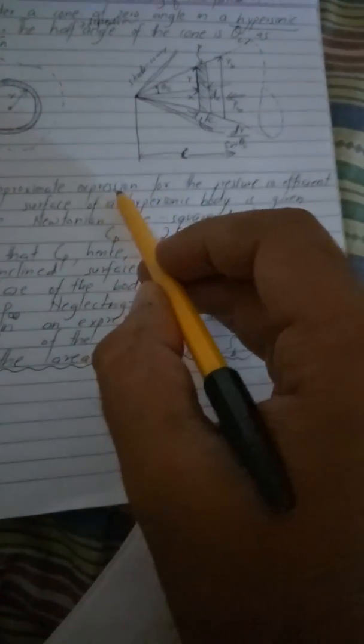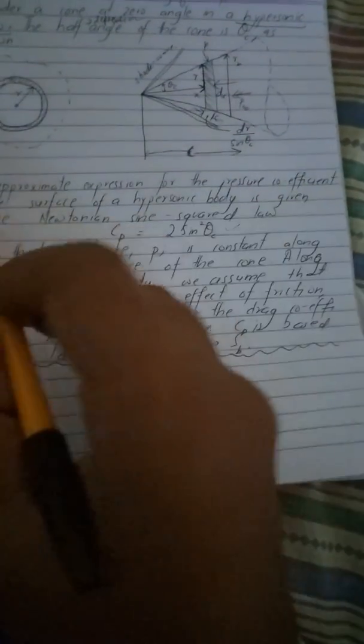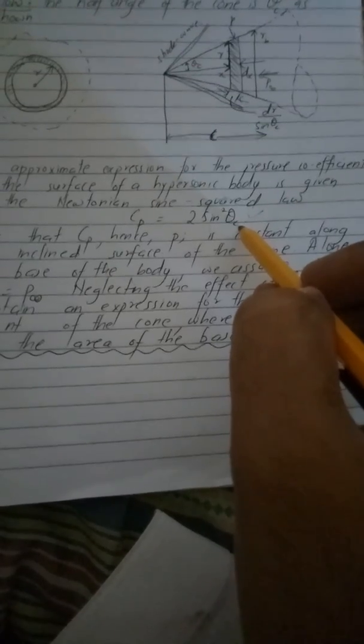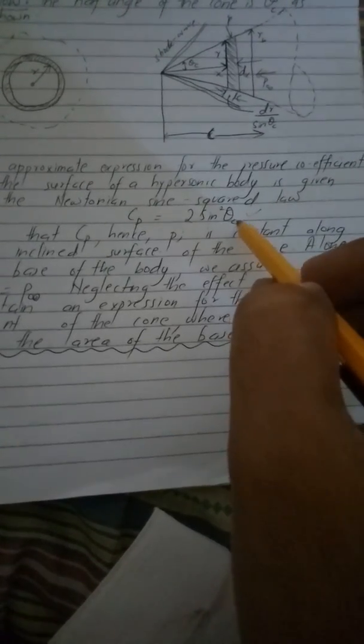And this c is the coefficient, and it is also the circumference. We're going to see how to solve it. The approximate expression for the pressure coefficient on the surface of a hypersonic body is given by the Newtonian sine squared law, which is Cp equals 2 sine squared theta c, where theta c is the half deflection angle of the cone.